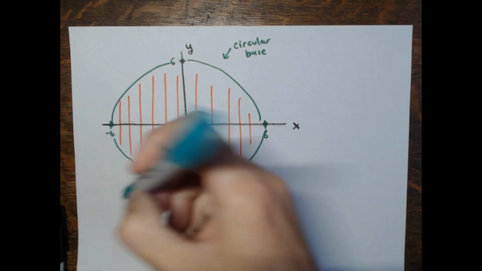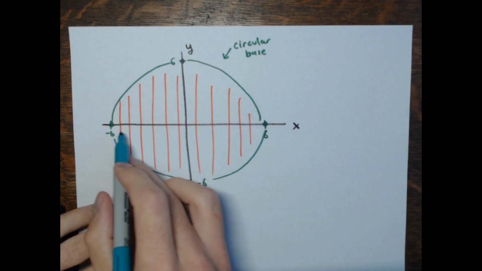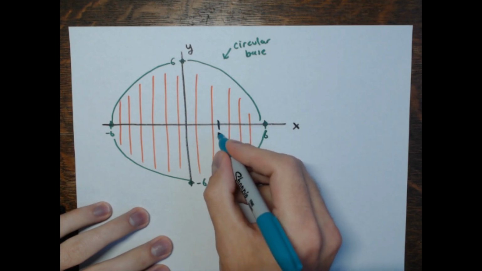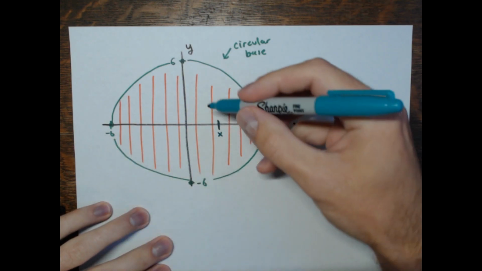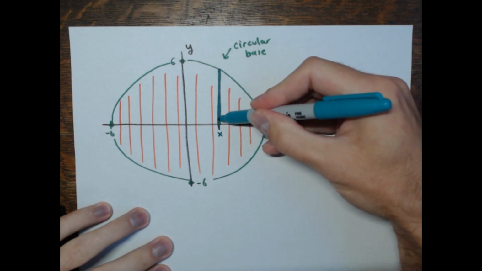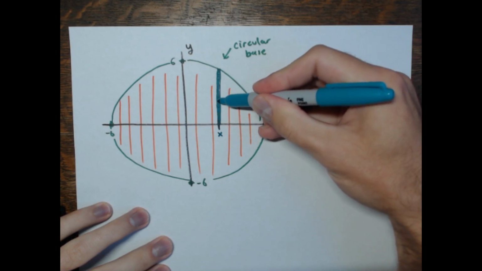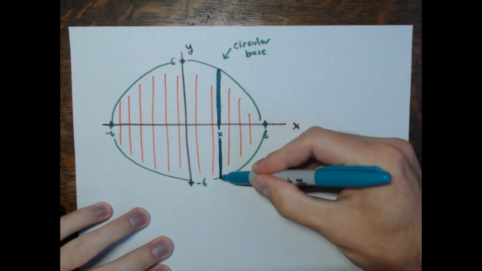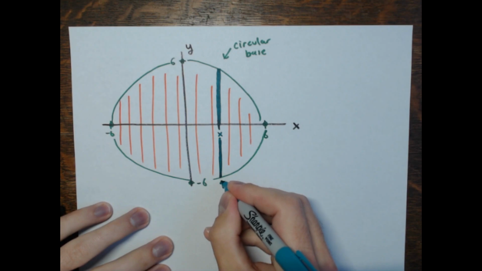All right, so once again, here's a slice, right? So I go to some x value from -6 to 6 and make a thin slice, right? So again, I'll think about this as some thin little rectangle. Right, here's a slice.